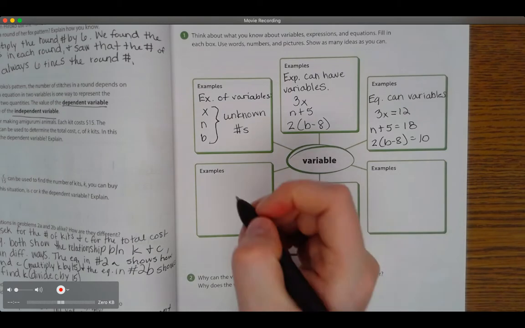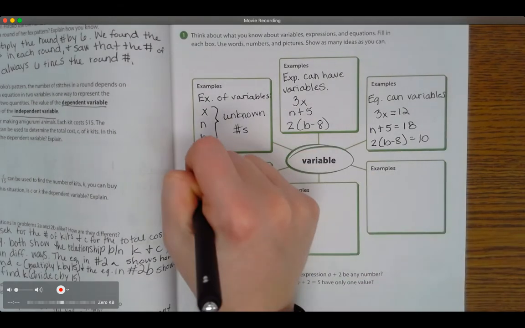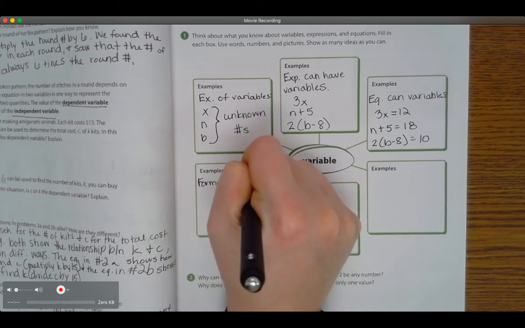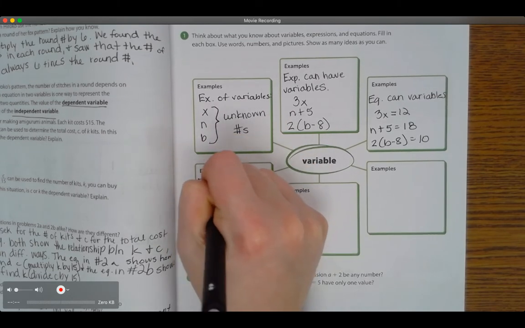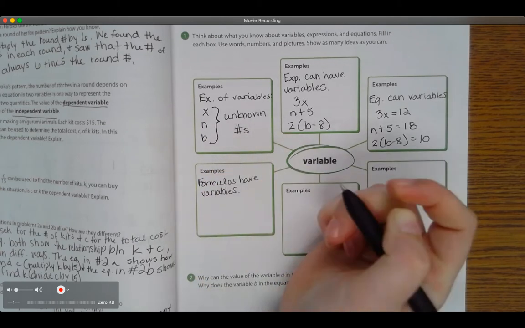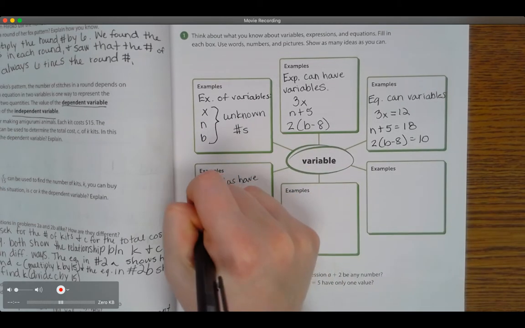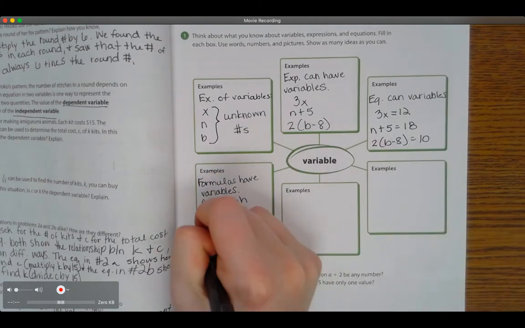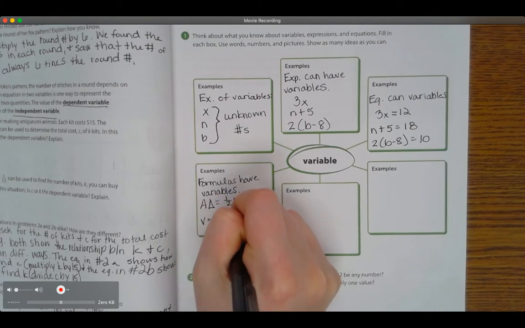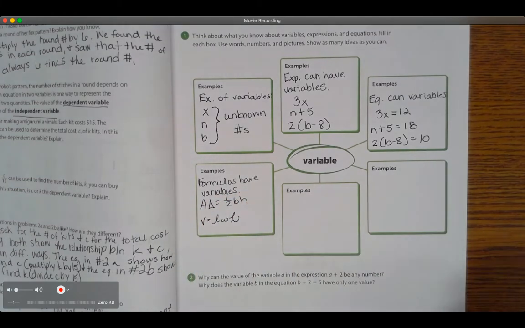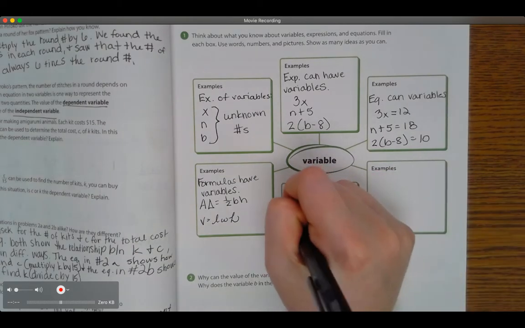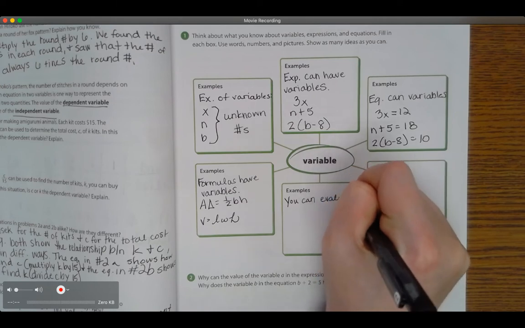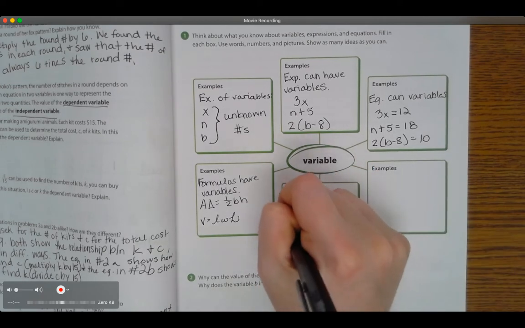All right, what else do we know about a variable? We know that formulas have variables. So you could say area of a triangle equals 1/2 base times height. We know that one. We know volume equals length times width times height. Those are all variables. All right, we know that you can evaluate an expression with a variable.